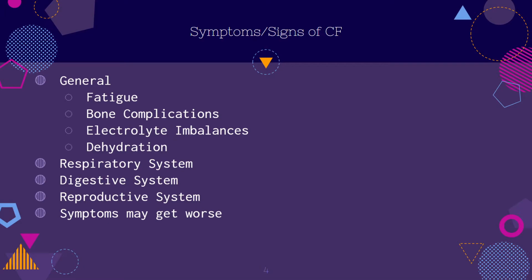The second system that CF would affect is the digestive system. It can cause constipation, nausea, loss of appetite, weight loss, nutritional deficiencies, diabetes, liver disease, intestinal obstruction, and many others. The final system that cystic fibrosis affects is the reproductive system. It can cause infertility in both men and women. However, men with cystic fibrosis are almost always infertile, while women have a chance of still conceiving, but with some difficulties.